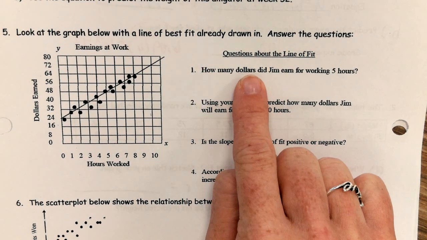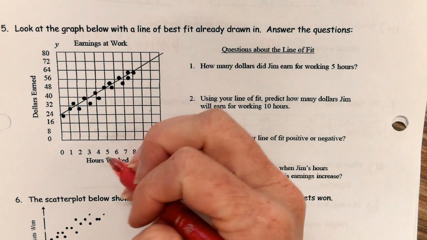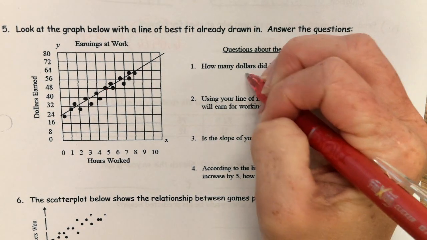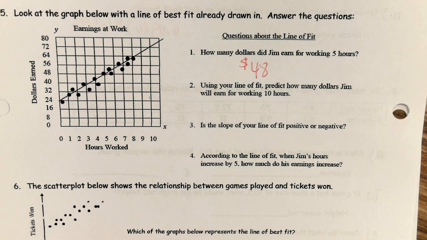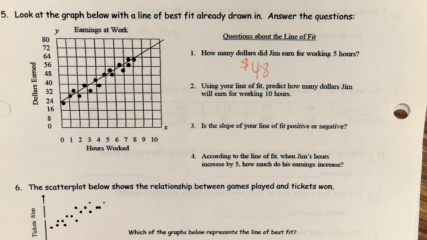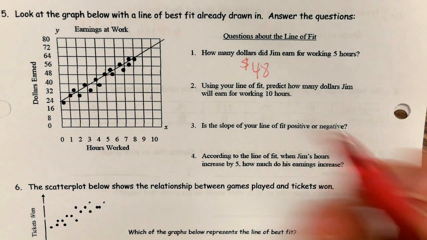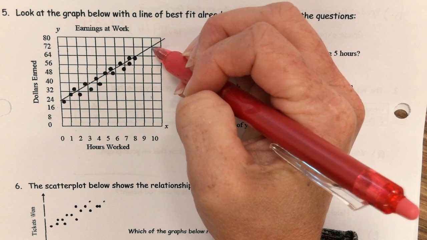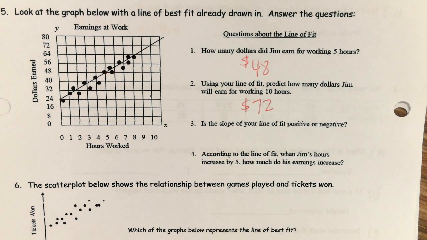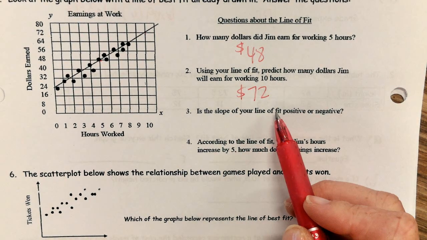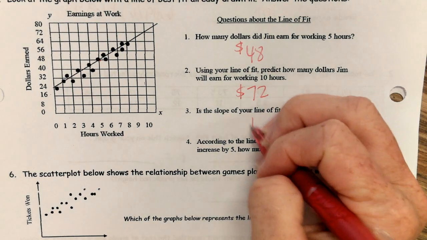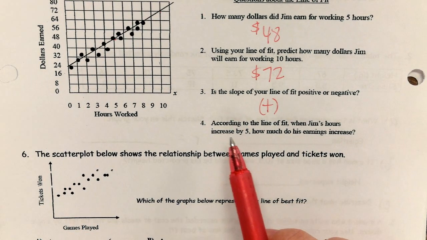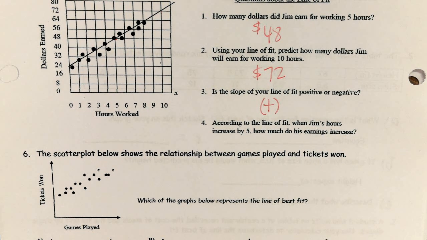It says, how many dollars did Jim earn for working 5 hours? So you go to 5 hours, you go up. Where am I at on my line of best fit? 48 what? Dollars. Using your line of fit, predict how many dollars Jim will earn if he works 10 hours. So I go to 10, I go up to my line of best fit, and what should I put? About $72. Is the slope of your line of best fit positive or negative? Positive, because it's going up.